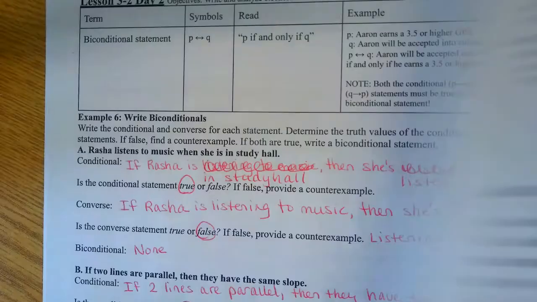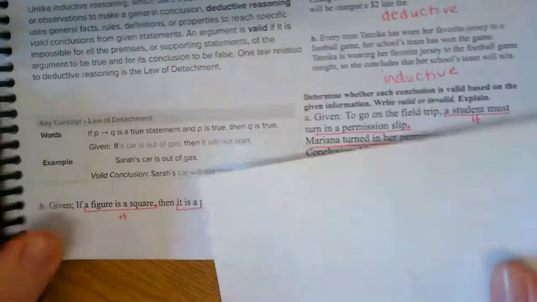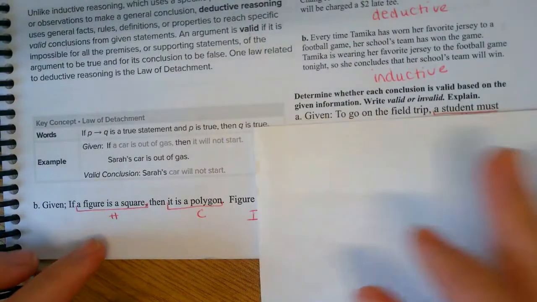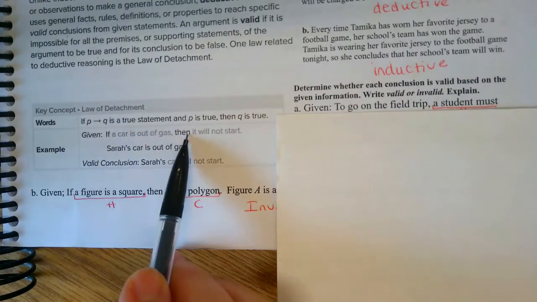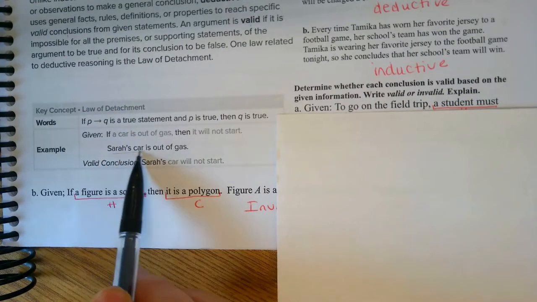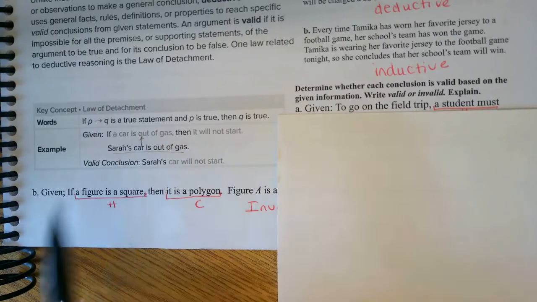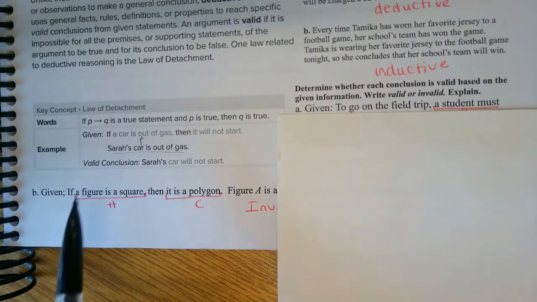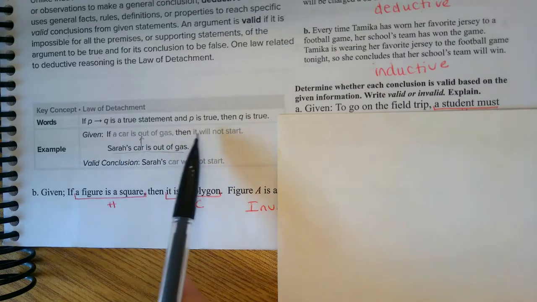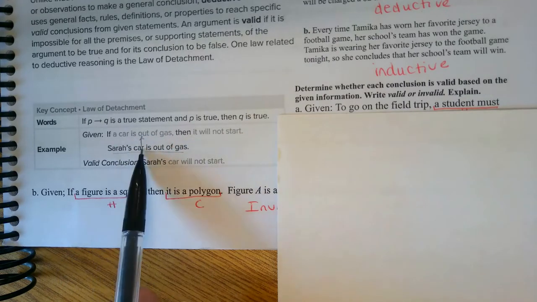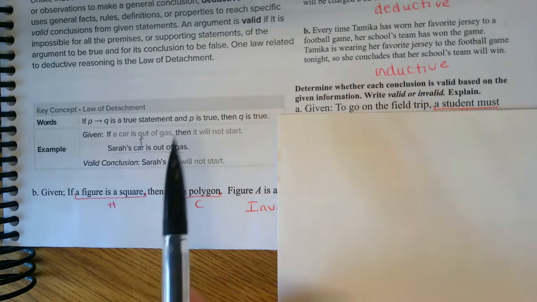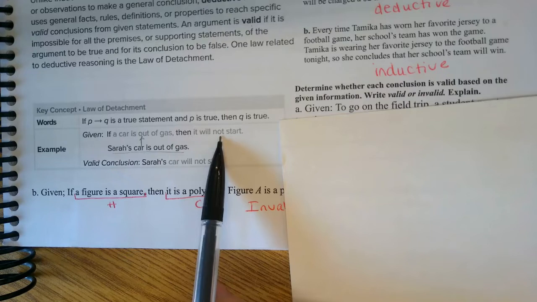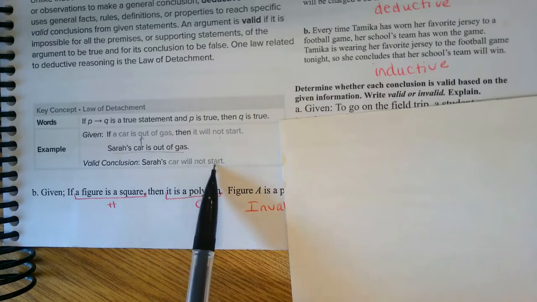All right, now we're going to flip back to the other side and talk about the law of detachment. The law of detachment is where you are checking, when you have an if-then statement, that the second sentence they give you has to match the hypothesis. So if a car is out of gas, then it will not start. Sarah's car is out of gas. Since this sentence matches my hypothesis, this has to be a logical conclusion. So Sarah's car will not start.